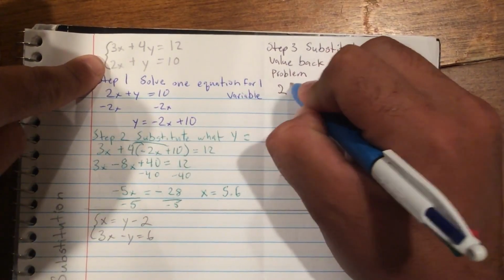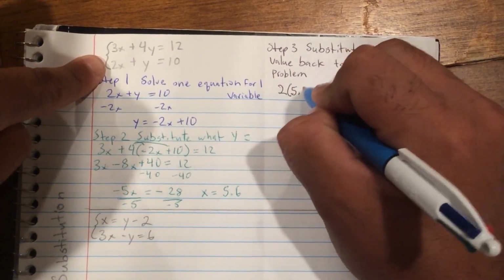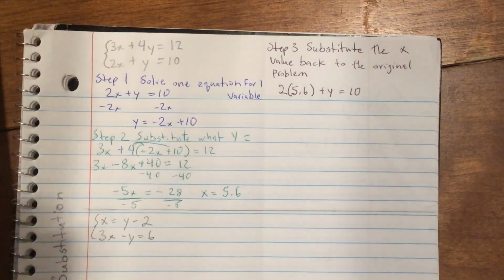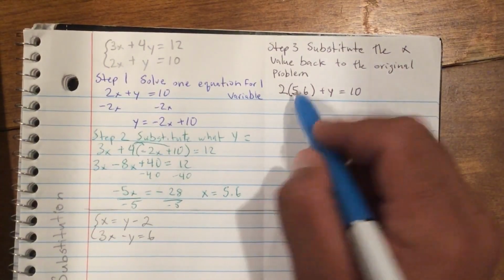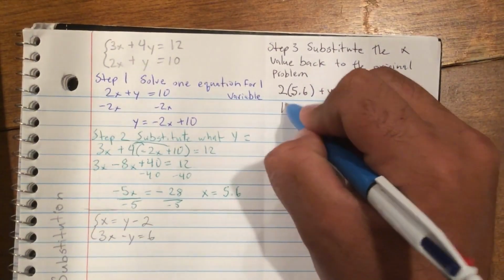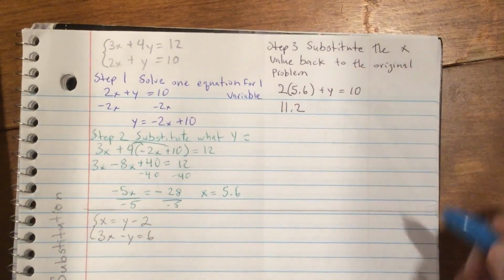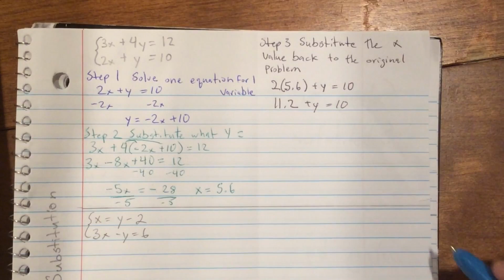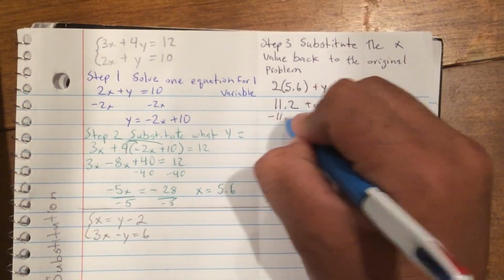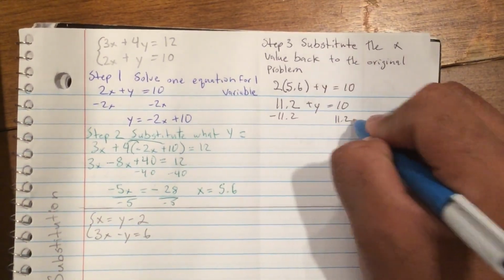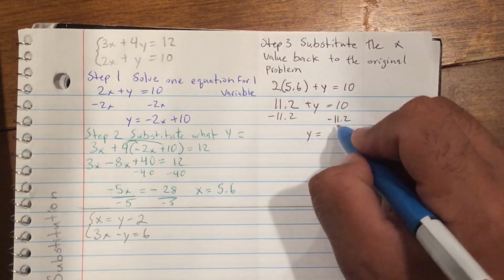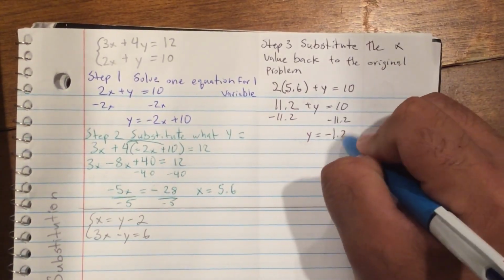So we have 2 times 5.6 plus y equals 10. Well, 2 times 5.6 is 11.2 plus y equals 10. So we're going to go ahead and subtract 11.2 from both sides. And we get y is equal to negative 1.2.